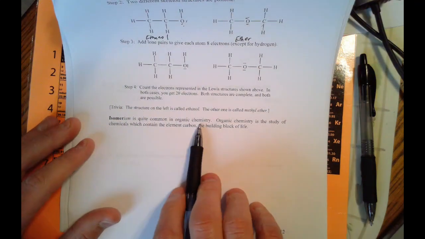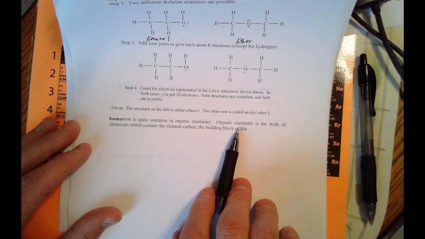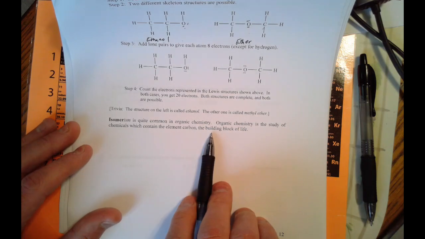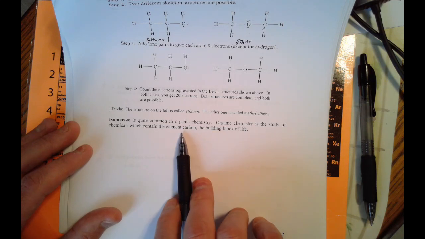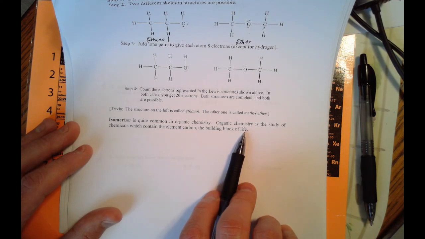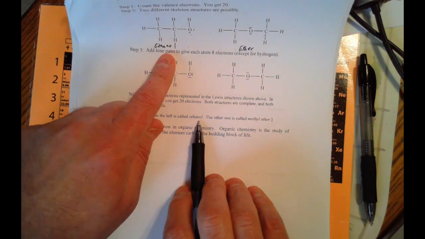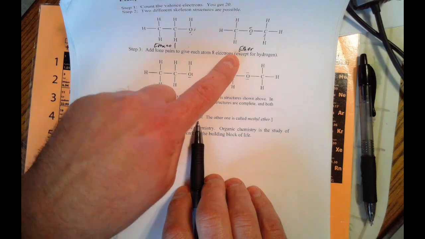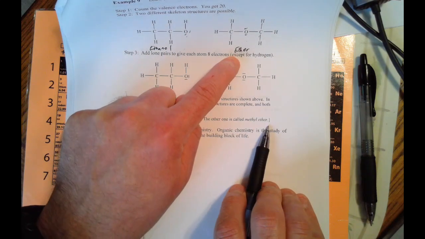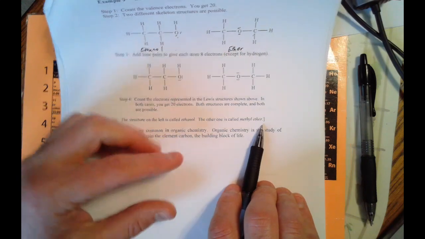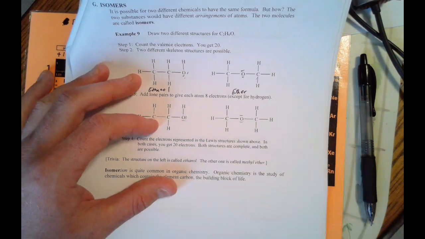Isomerism is quite common in what we call organic chemistry, which is something we'll go into after this. Organic chemicals are basically the chemicals you study with the element carbon in them. That's the building block of life. Here it says that this can also be called ethanol or ethyl alcohol, and this can be called methyl ether or just ether. The methyl refers to one carbon on each side.